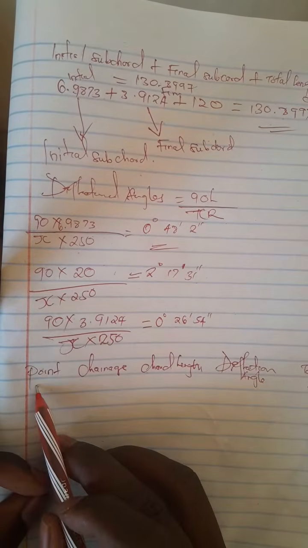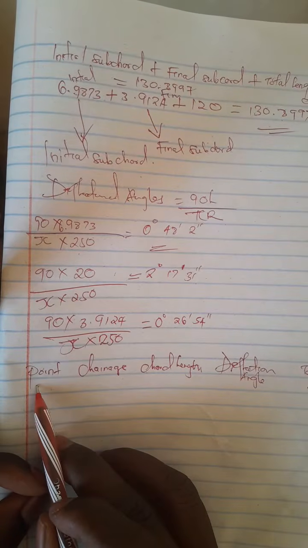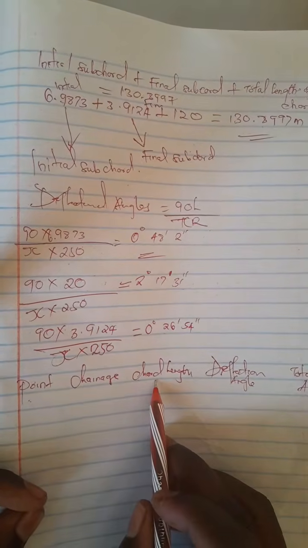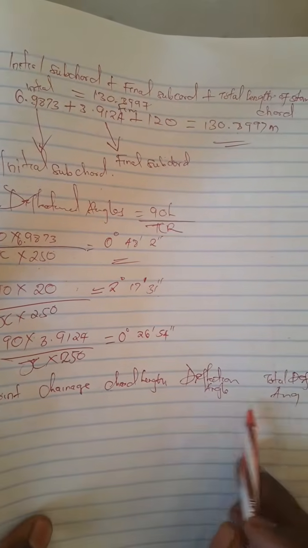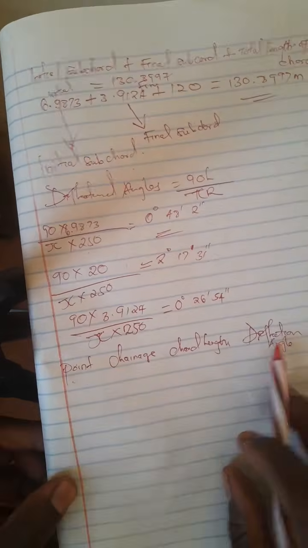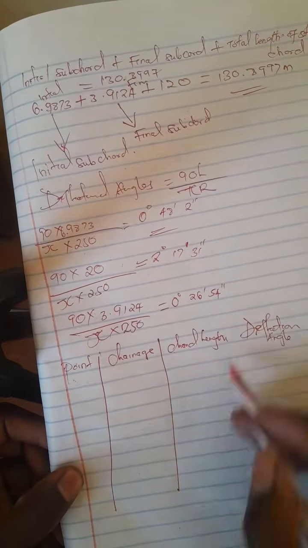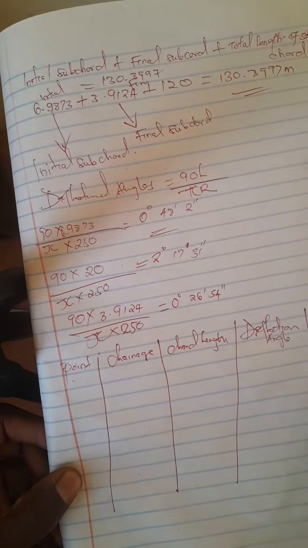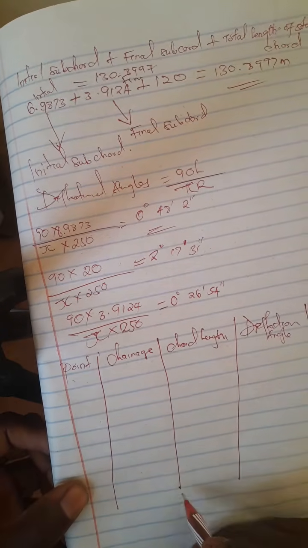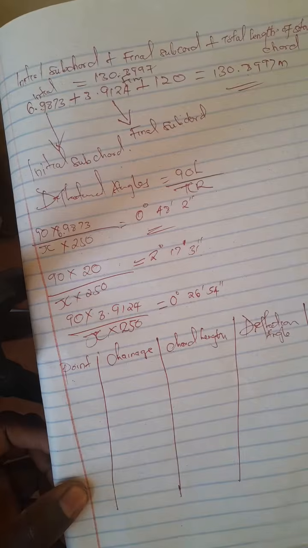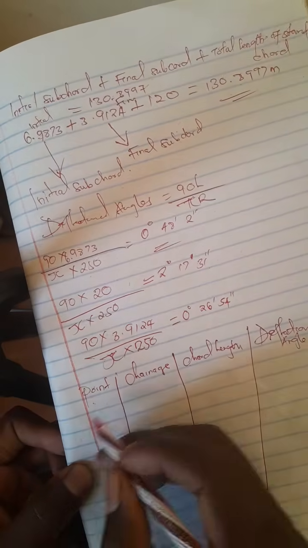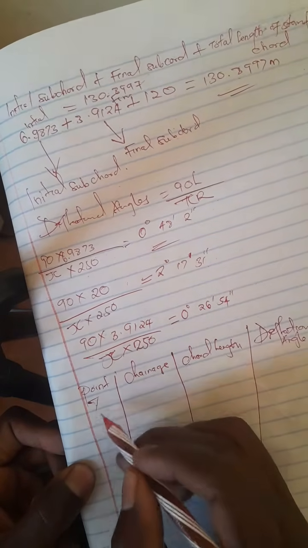We have the point, chain edge, chord length, deflection angles, and total deflection angle. Then you can do this. Don't mind my work, but yours should be as beautiful as possible. Now we start with point 1 to be T1.